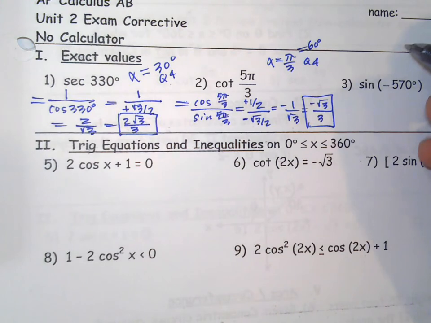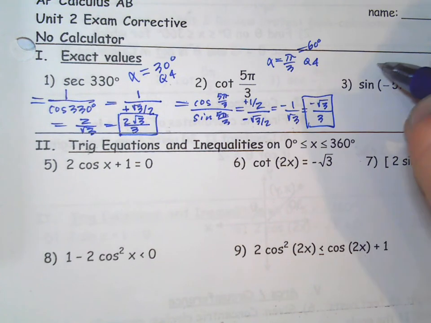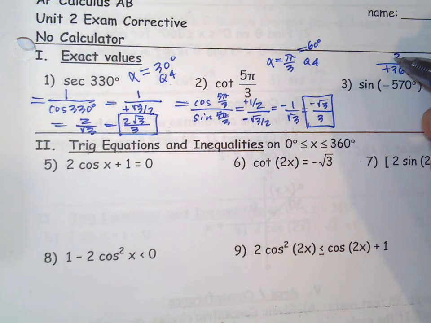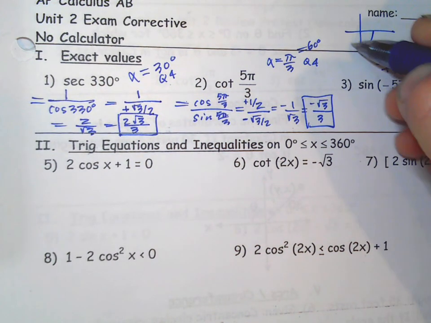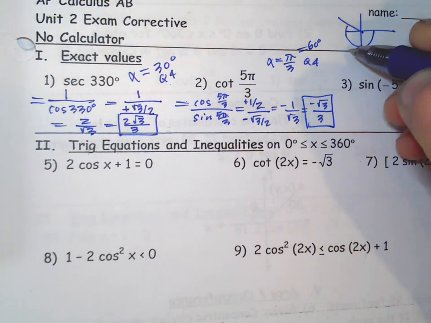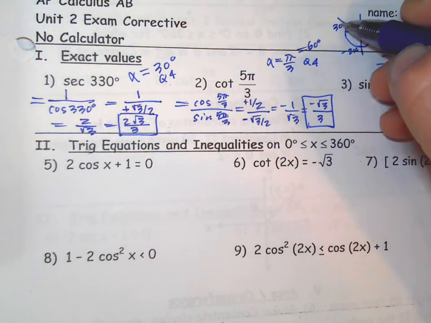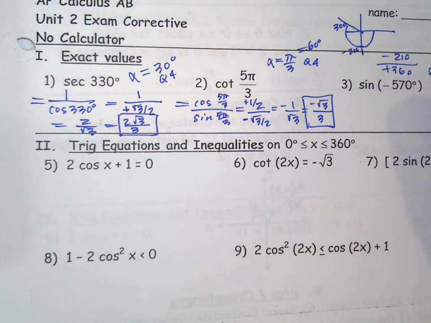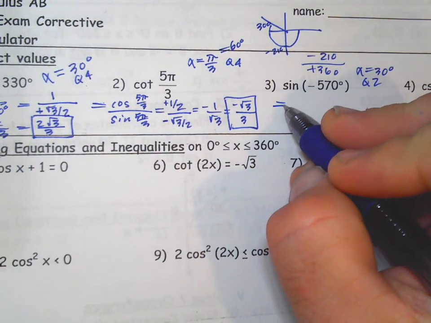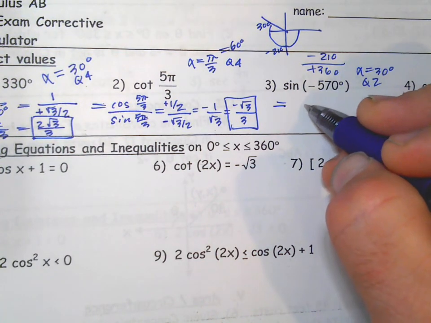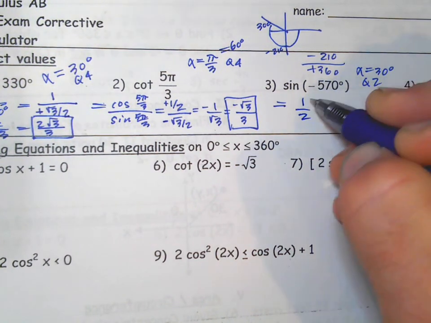This one, 570 backwards. So if you add 360, you're going to be at negative 210. And I mean, you can draw a quick little picture. Negative 90, negative 180, negative 210 would be right here, right? So that's going to be a reference angle of 30 degrees. So alpha equals 30 degrees. We are in quadrant 2, as you can tell from the picture. So sine of 30 degrees, that's going to be 1/2, and it's going to be positive because we're in quadrant 2.